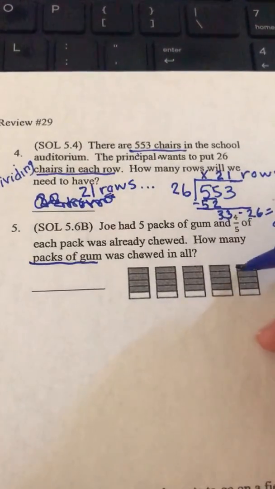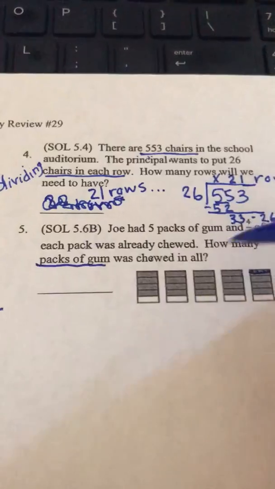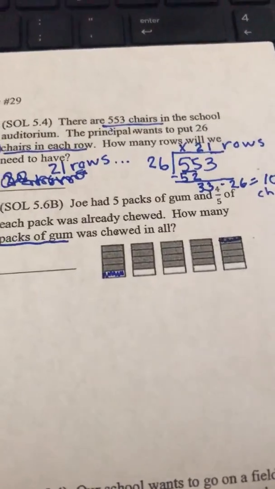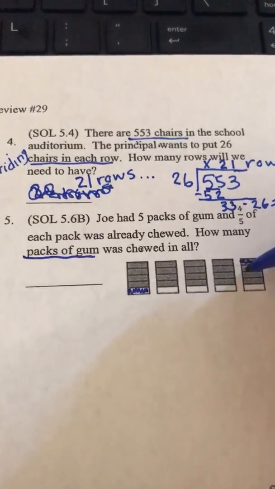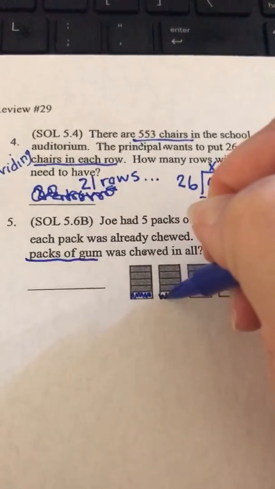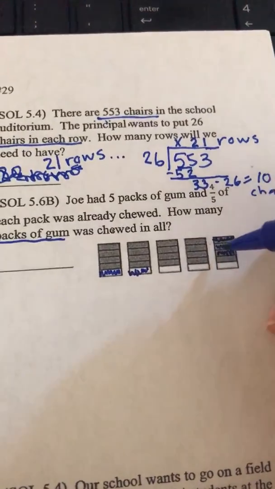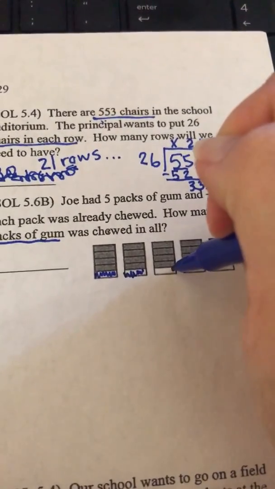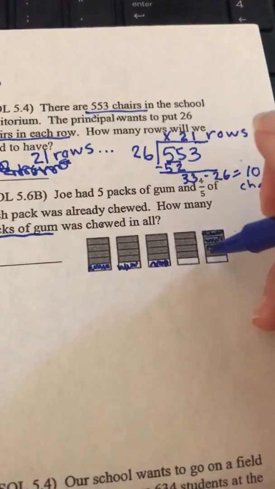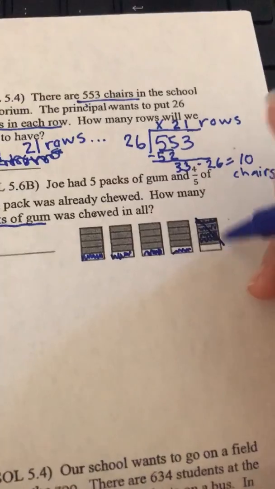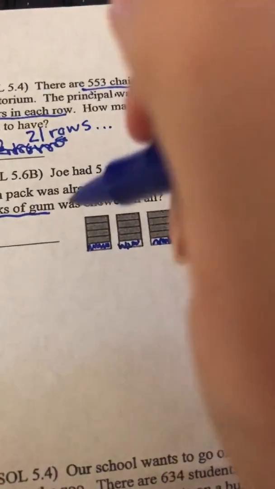So I'm going to take this piece of gum that he's already chewed, and I'm going to add it here. I'm going to take this piece of gum that he's chewed and add it here. I'm going to take this piece of gum that he's chewed and put it here, and then this piece of gum and put it here. So these are all gone, and it looks like I have 1, 2, 3, 4 packs.